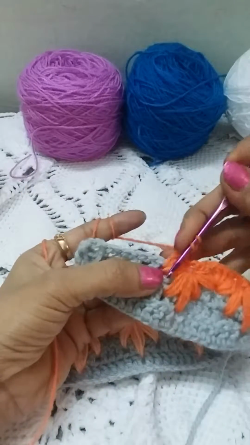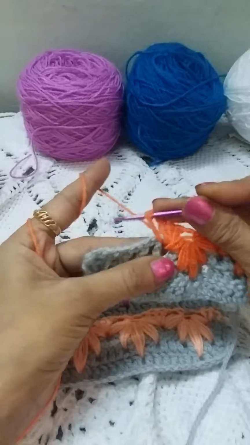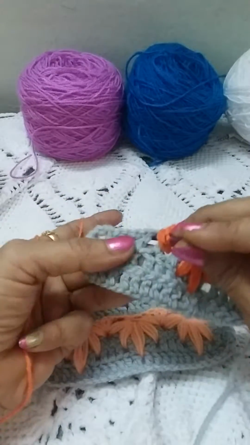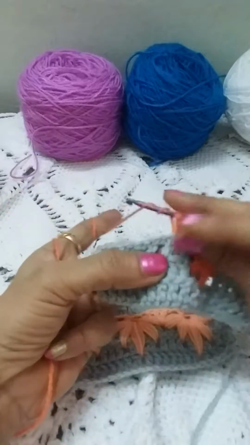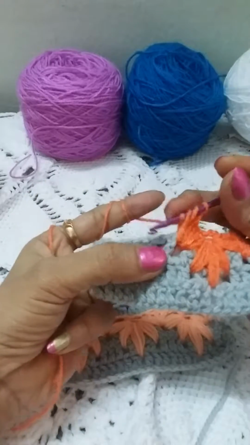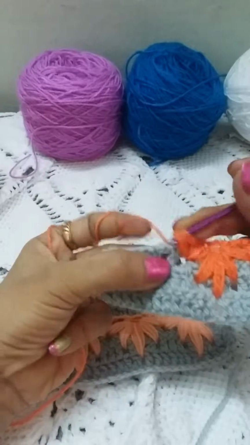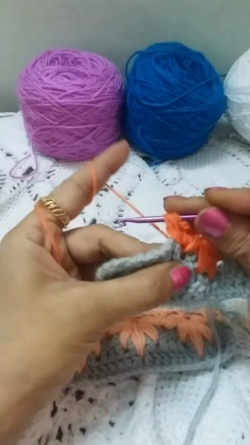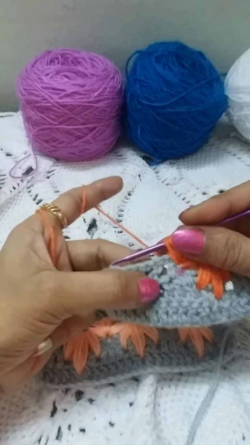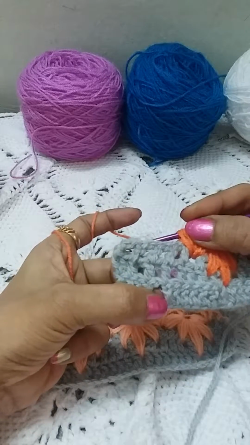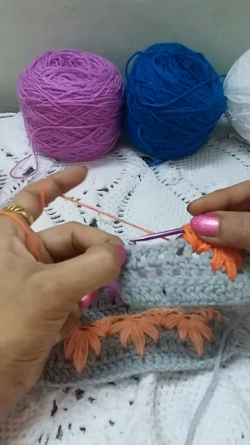puff. Yarn over, insert the hook and pull up to the height. Again yarn over, insert the hook in this same, yarn over and insert here. So 2 and 3. Now we will insert in this window and in the last this window, and then this, and then last.